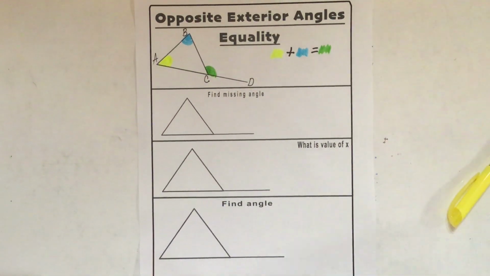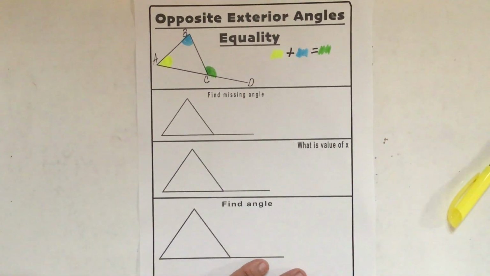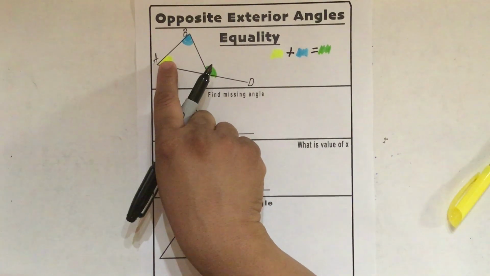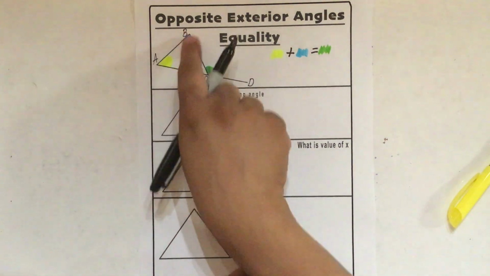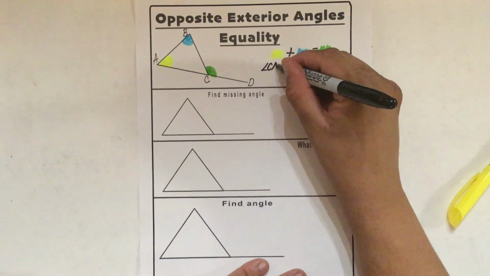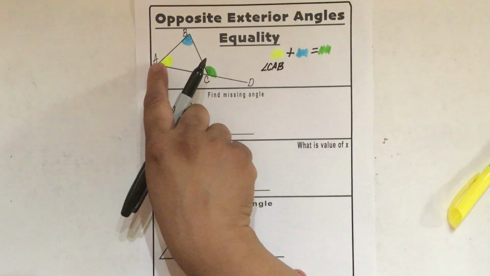All right. Now, when we look at those as specific angles, I'm going to name them using three letters. This angle A is made up of CAB. A is in the middle, right? Angle CAB, A is yellow.